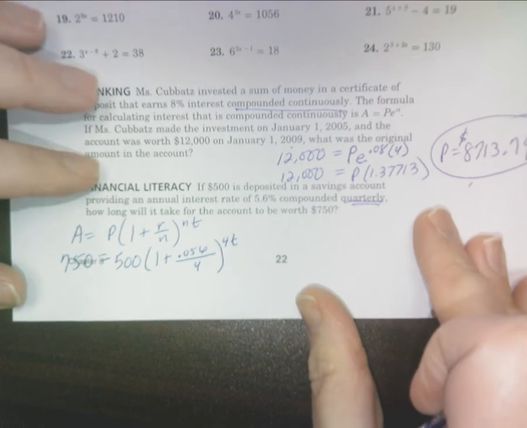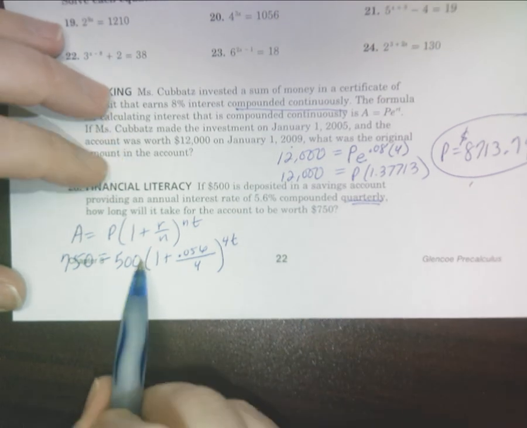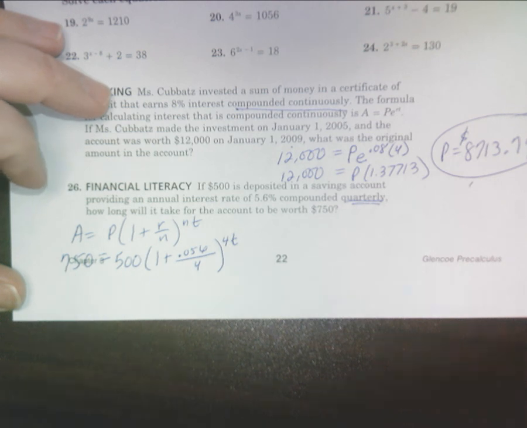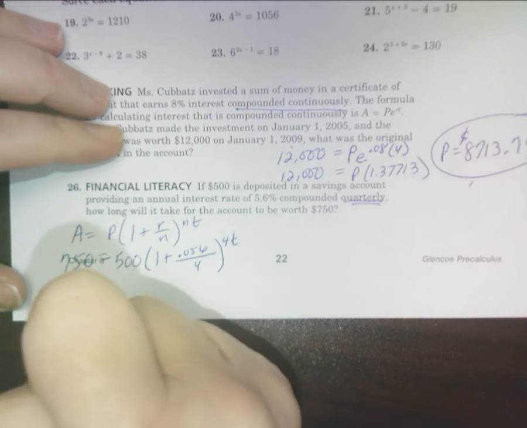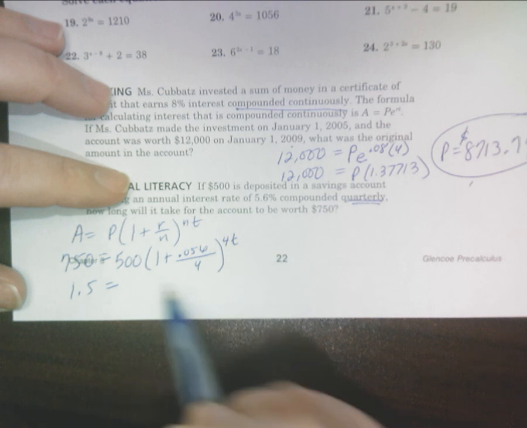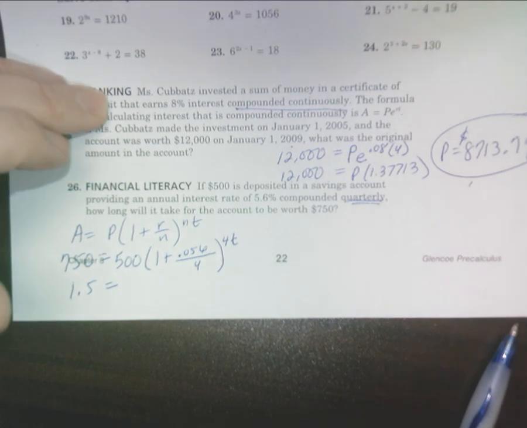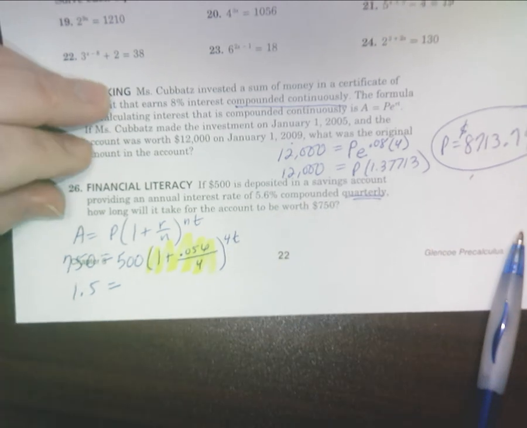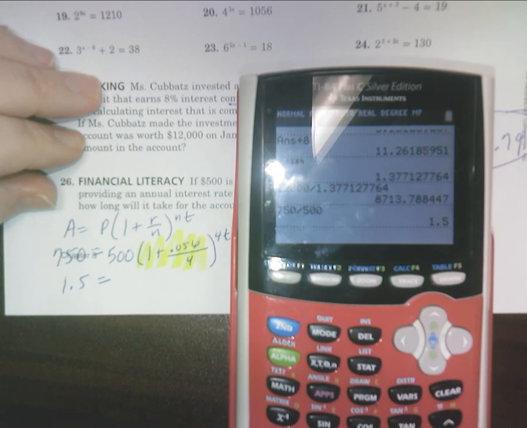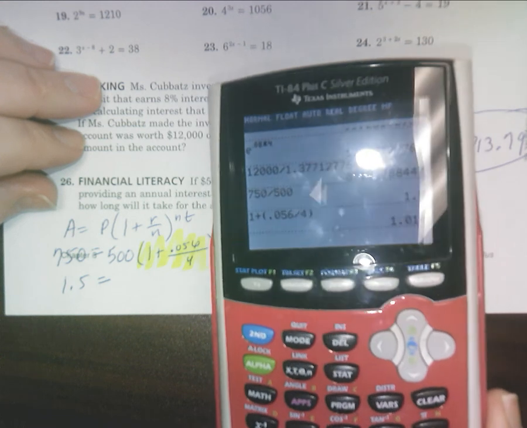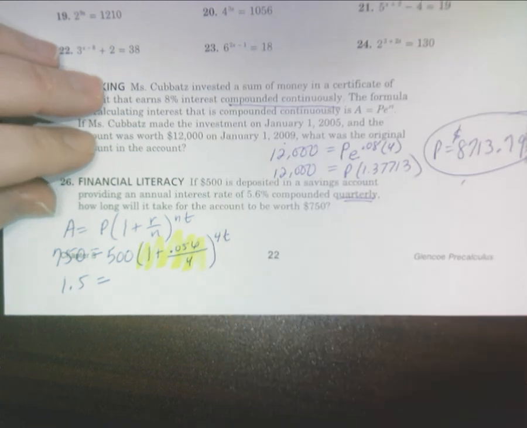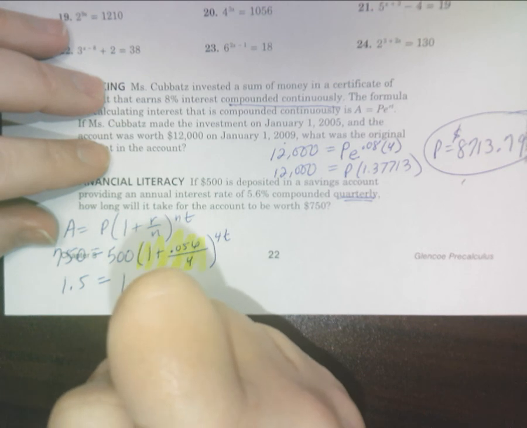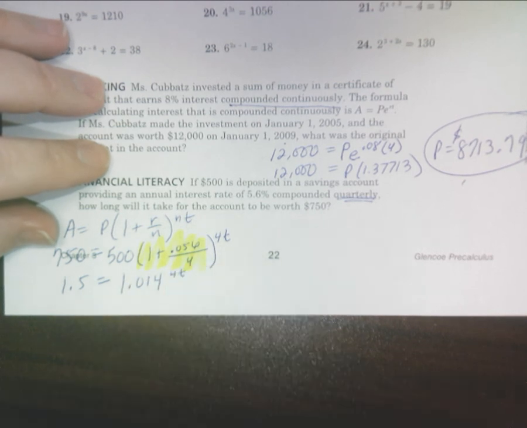Ooh, told you we'd get there. All right, so let me explain how to do this. See this 500 here? We can actually divide it over here. So we're going to do 750 divided by 500 and get 1.5. And see this right here? You can actually get this number. That's a number in your calculator. It's 1 plus 0.056 divided by 4, which is 1.014. So 1.014 to the 4t.